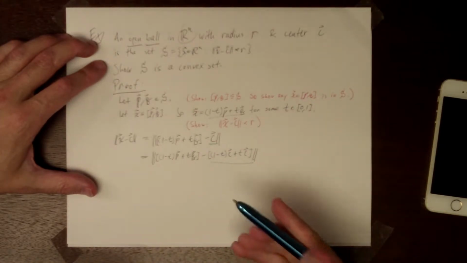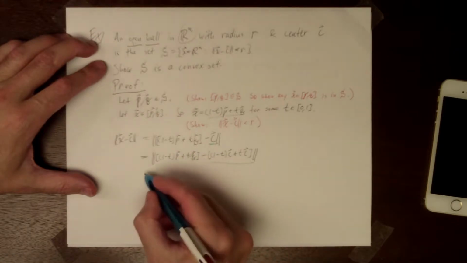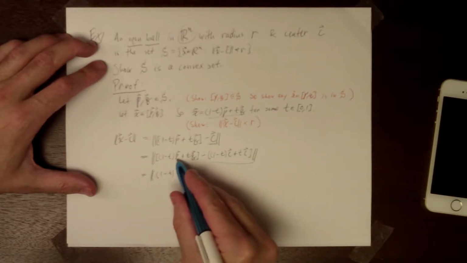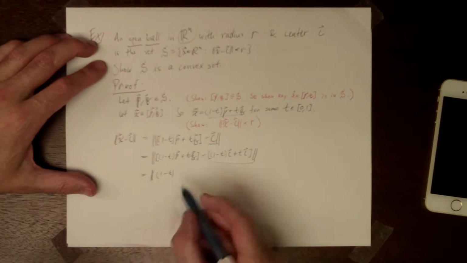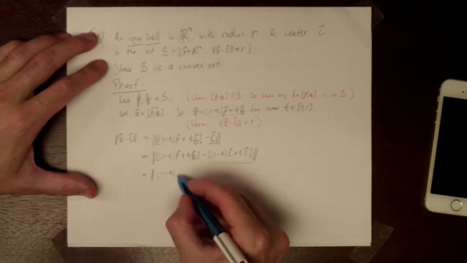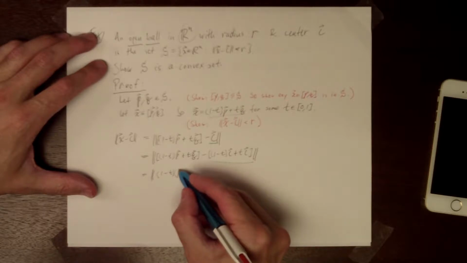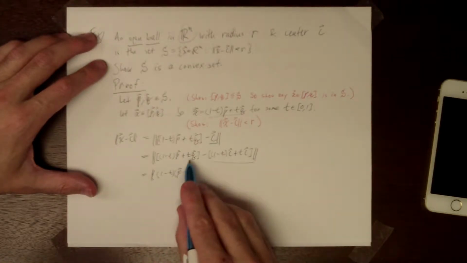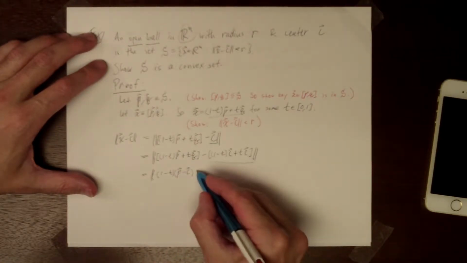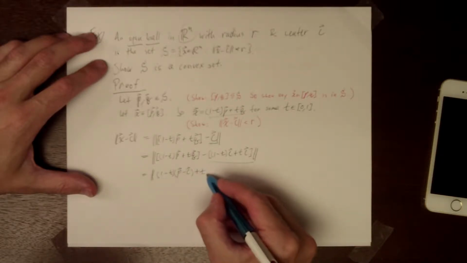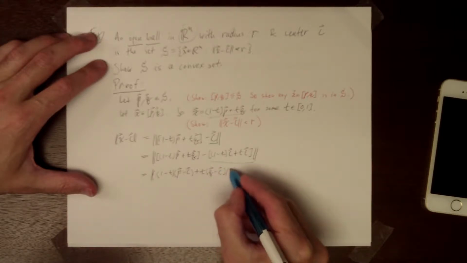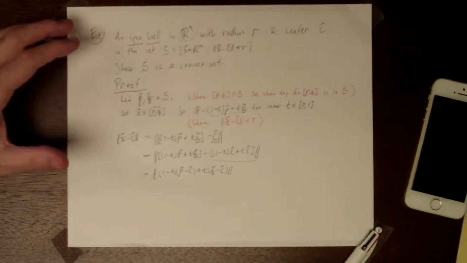Okay. And then what you do is you put the stuff with 1 minus T in front of it together. We have a (1 minus T) P minus a (1 minus T) C. So that writes down as (1 minus T) times (P minus C). And then we have a TQ minus a TC. That is to say, we have a T times (Q minus C).